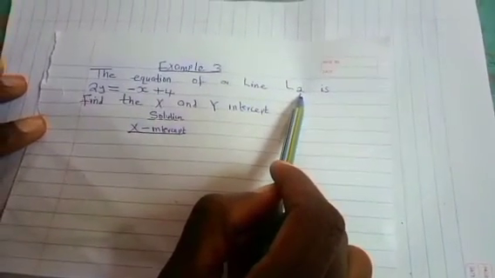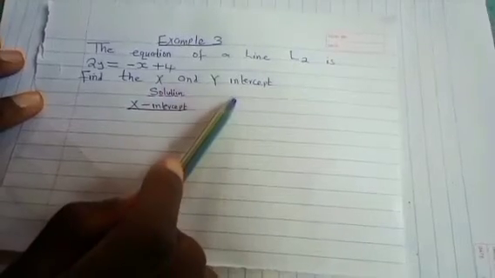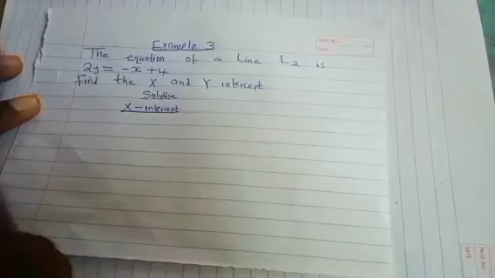Okay, let's look at another example. Example 3. The equation of a line L2, the equation is named L2, is 2y is equal to negative x plus 4. Find the x and y-intercept. So, solution.